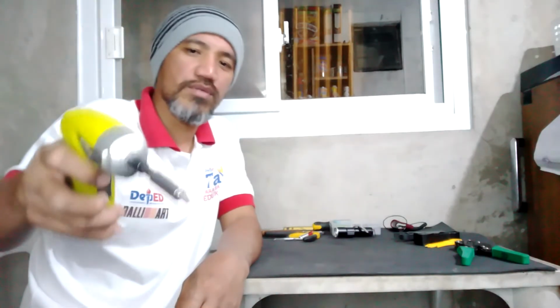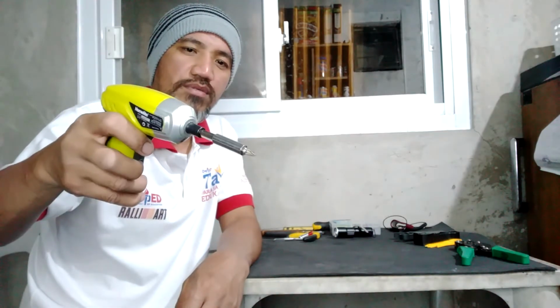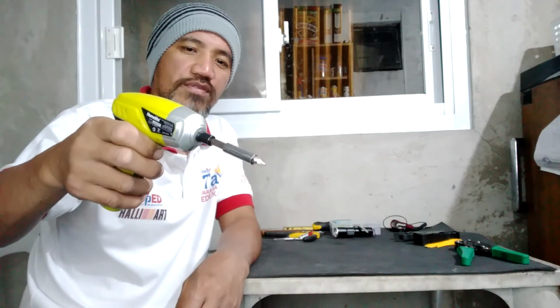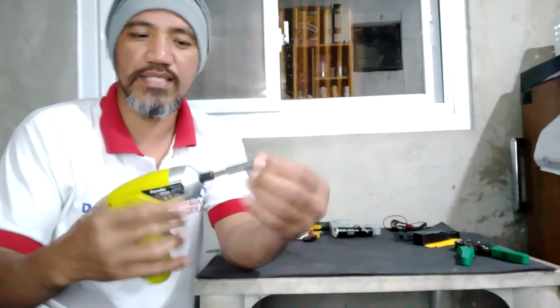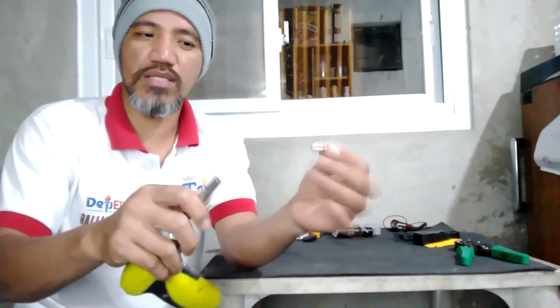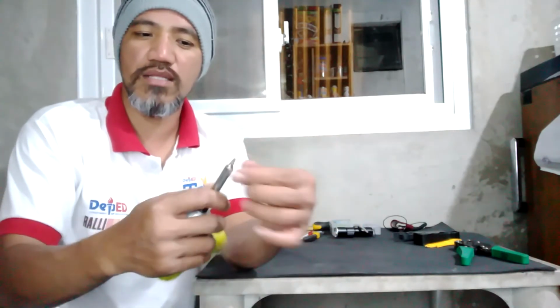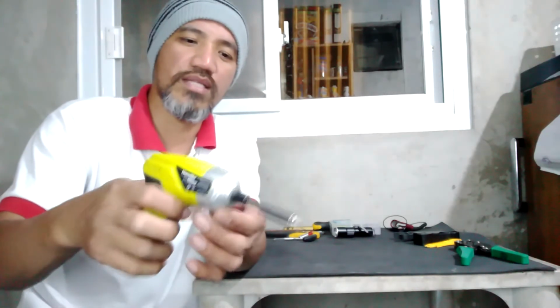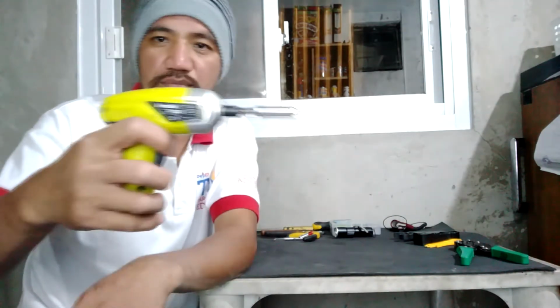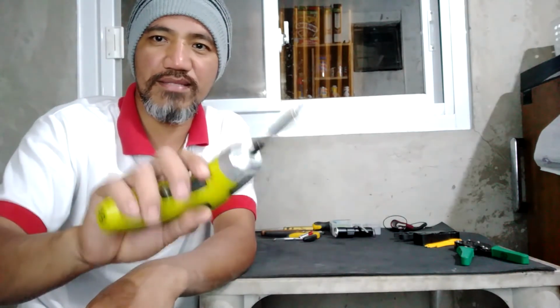So all you have to do is press the buttons for loosen, the other button for tighten. You can also replace the type of screw that is going to be loosened by replacing this. It depends upon the screw that is on your system unit later on, the power tool.